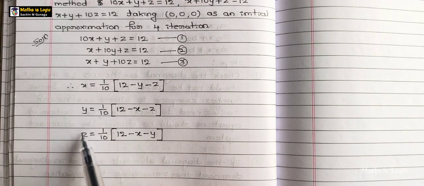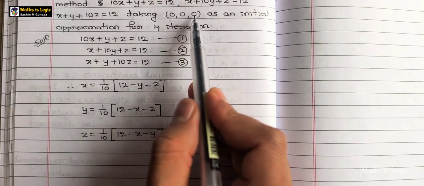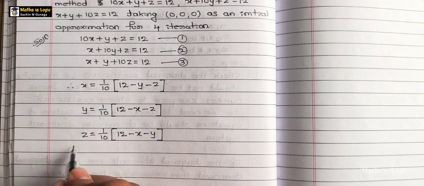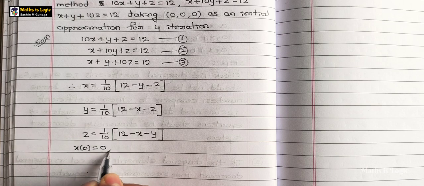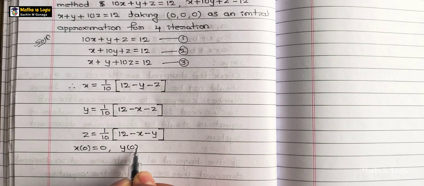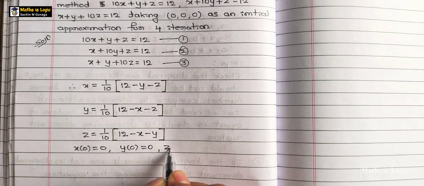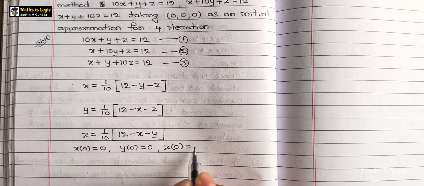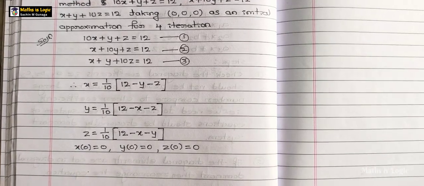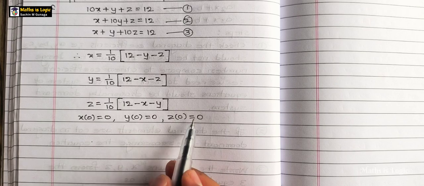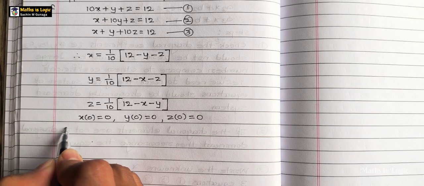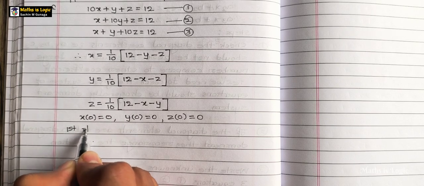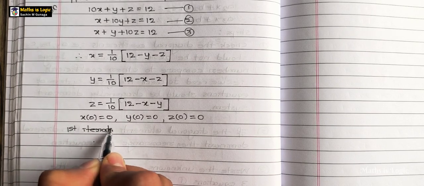So after writing these three values, consider the initial approximate values. Therefore, initial approximate values: x0 is 0, y0 is also 0, and z0 is also 0. After considering the initial approximation, next let us write the first iteration.